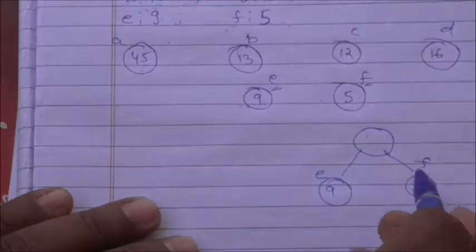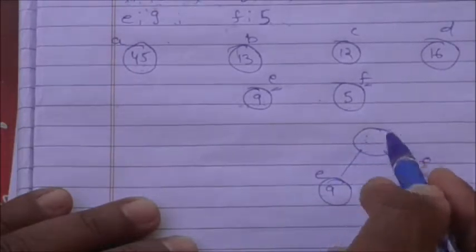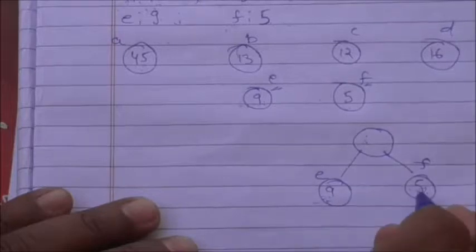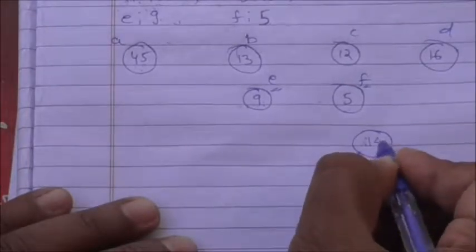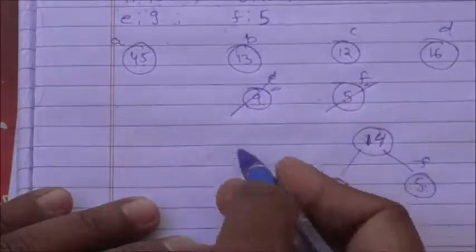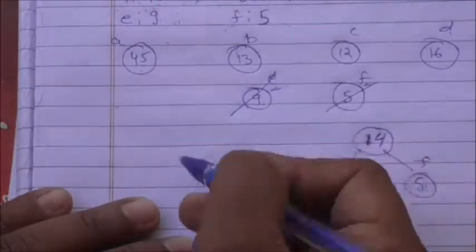And the weight of that new node, which is formed by merging these two nodes, is the sum of these two nodes, right? So the sum of the weights of these two nodes is 14. So here the weight of this node is 14, right? These two nodes have been merged into a single node whose weight is the sum of these two nodes.